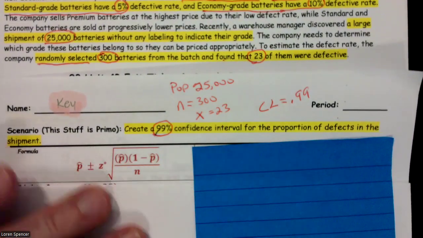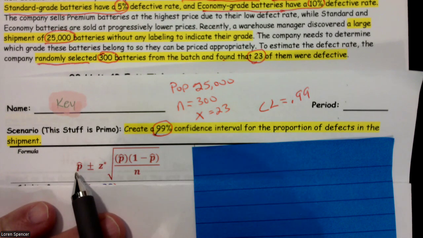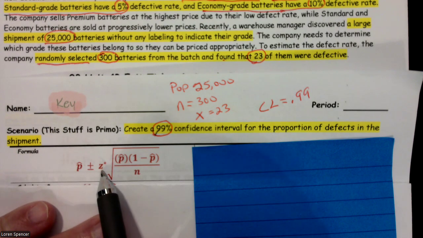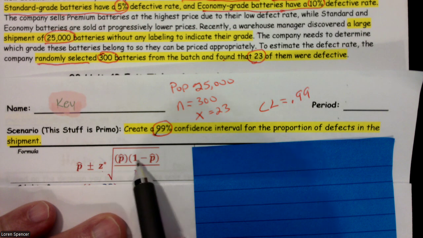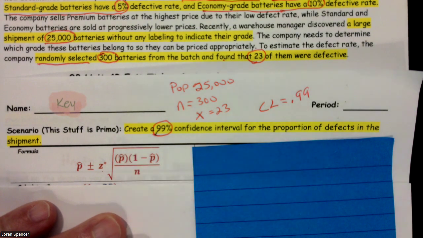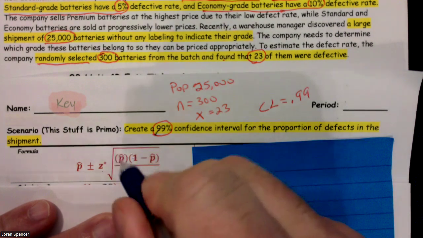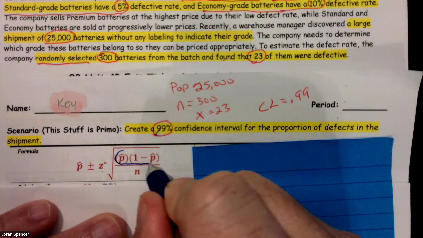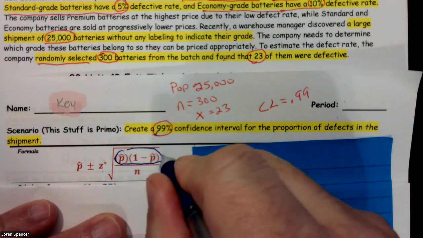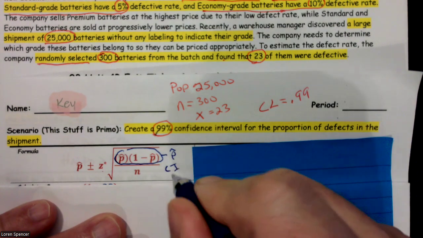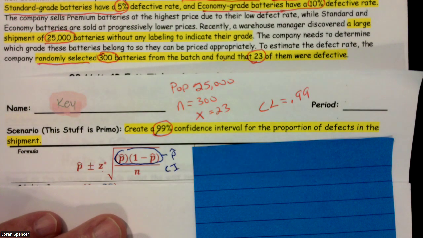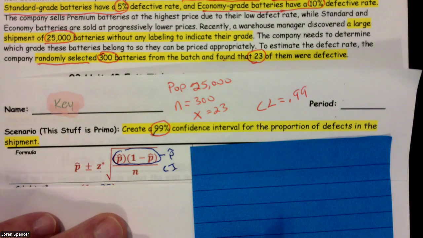So here's our basic confidence interval formula: our sample proportion plus or minus Z star times the square root of P hat times 1 minus P hat, over n. Please take note of this. In a hypothesis test, this is going to be a P. For a confidence interval, this is always P hat. So please note it's P hat when we're working with a confidence interval. Please make sure you have that.